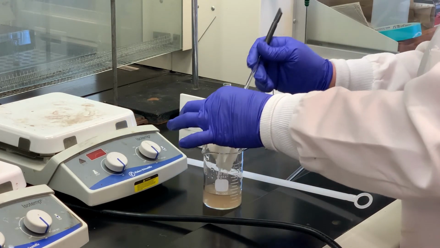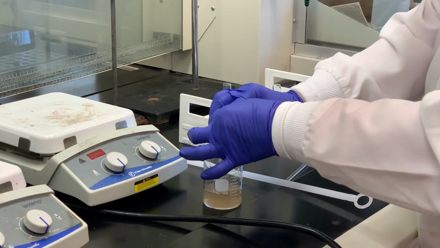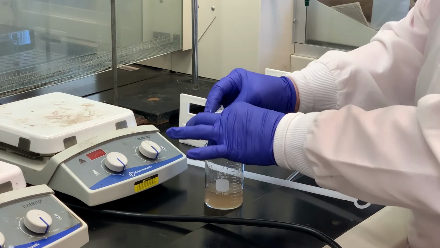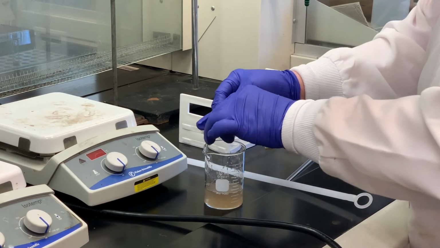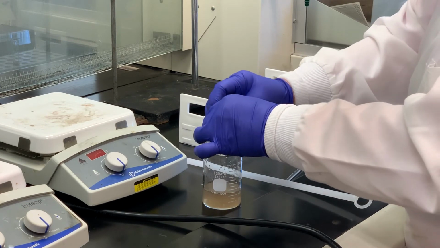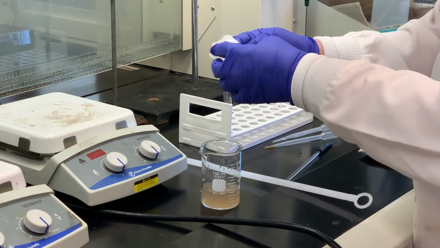And then what I'm going to do is take this out. I'm just going to squeeze out the excess liquid. And then I'm just going to let this air dry for a minute or two.